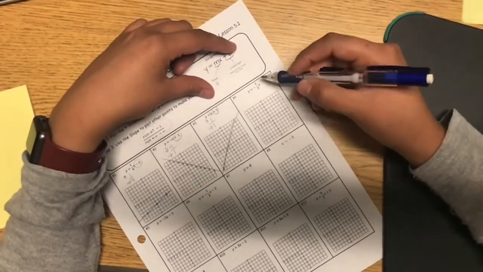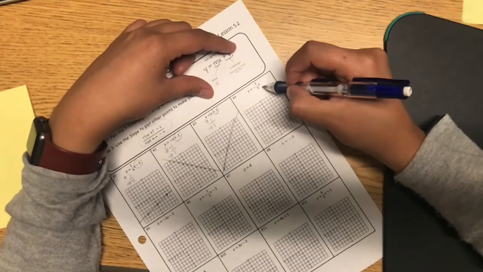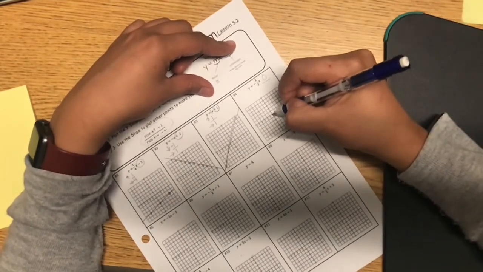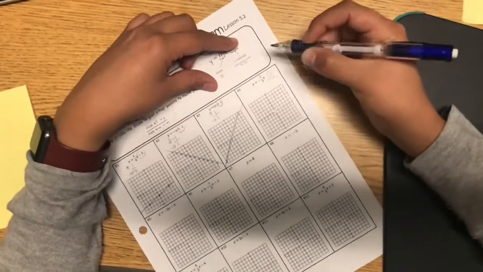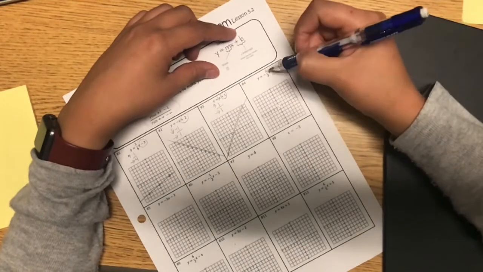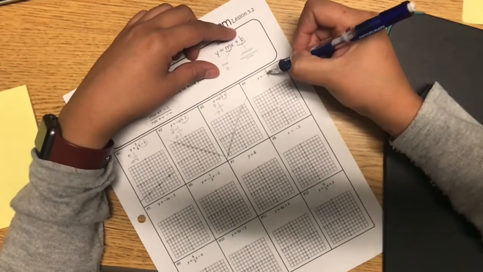Number 4 is special because it doesn't look like we have a y-intercept. When all you see is the slope, our y-intercept here that's blank is 0. So we're going to start our graph at the 0, which is the origin. Now my slope is -2/3.